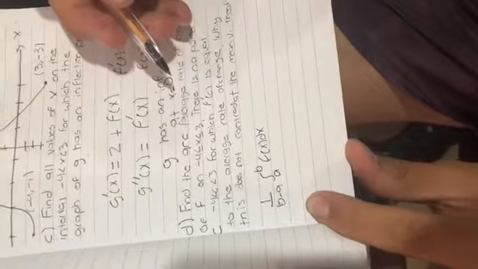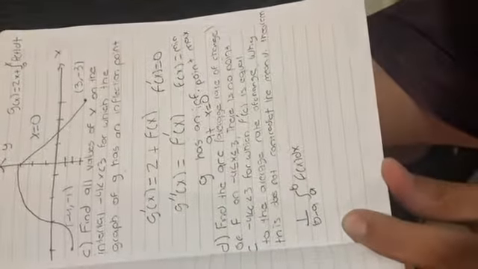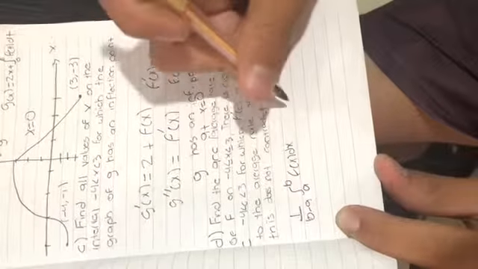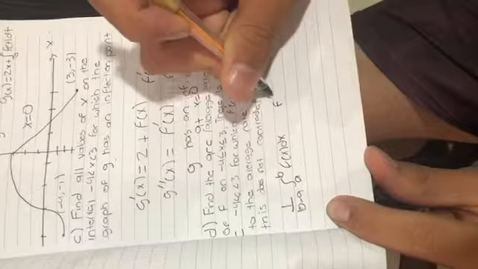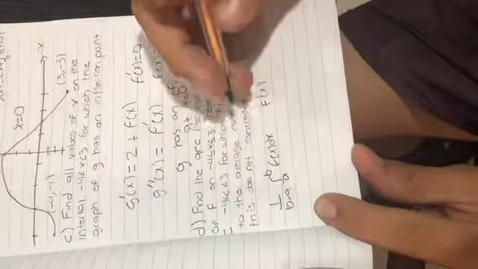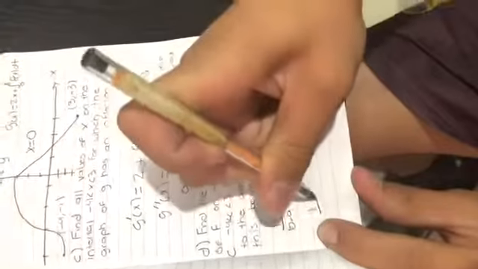If we want the average value of the rate of change, we have to differentiate f. So f prime of x, we will be working with it, and if we apply the formula, we will get 1.